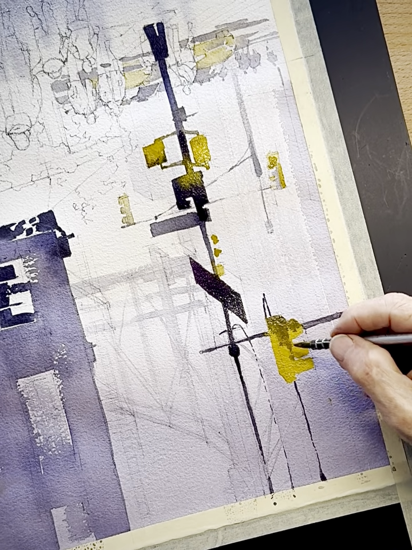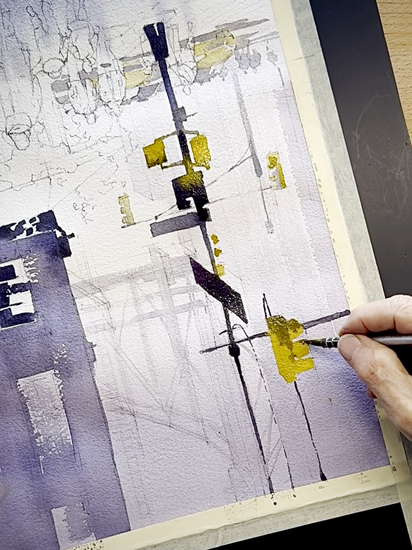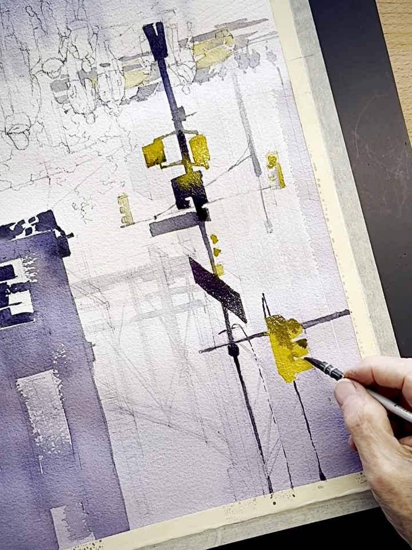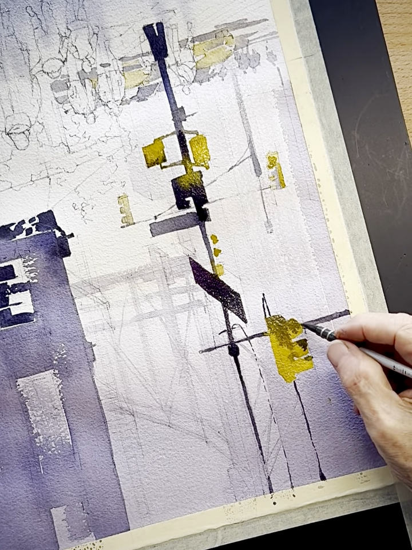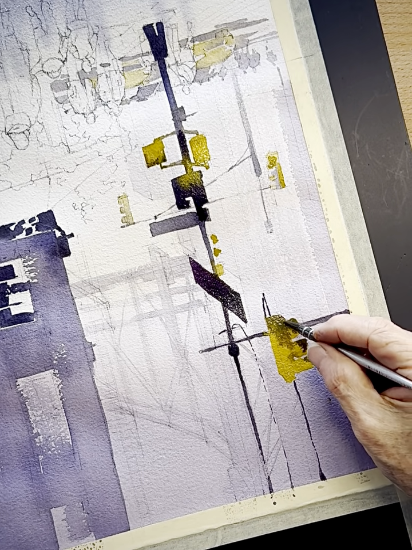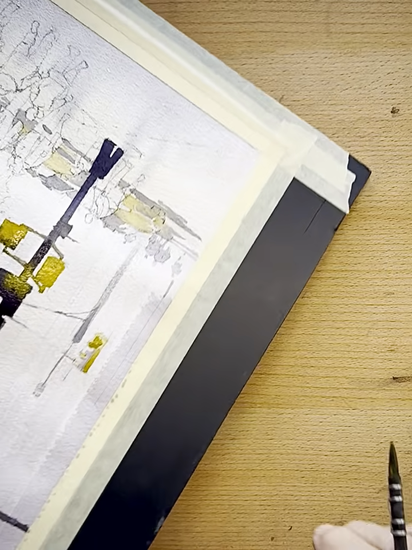Cad yellow is very beautiful by itself, but I'm reminded why I don't use it often. It doesn't mix too well with other colors. I think it has a bit of opacity to it, so it tends to look a little flat when it mixes, but I think it'll be fine.